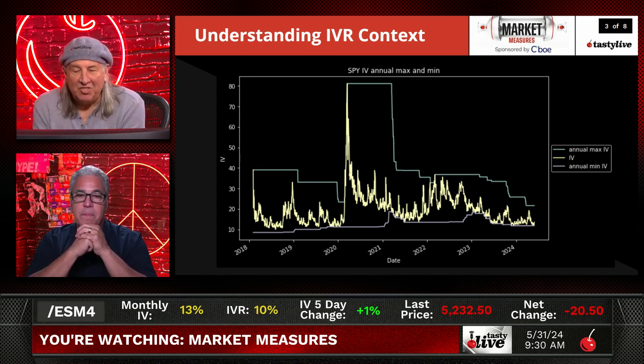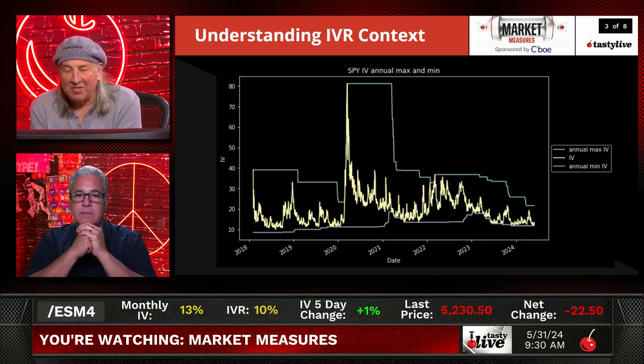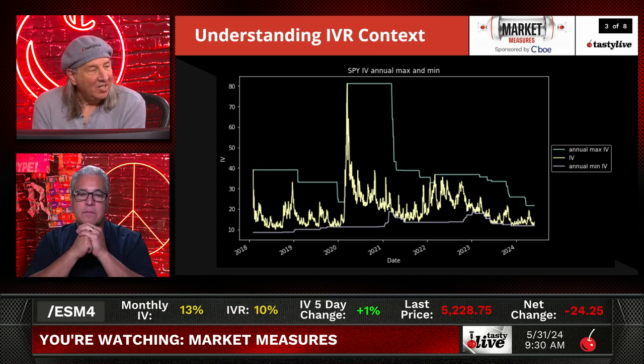This is the SPY annual implied volatility, the max and the minimum. This is from 2018 to 2024. So you can see some big jumps. You see the huge spike when the pandemic broke, we got up to about 80. And in the last 2 years, we haven't really had much of a spike. In 2021, we had the meme stock. In 2022, we had a sell-off in the market, so volatility got up into the 30s. But for the last 2 years, we haven't got much past the mid-20s. And now we're down, you can see it, we're on the low end of the range.